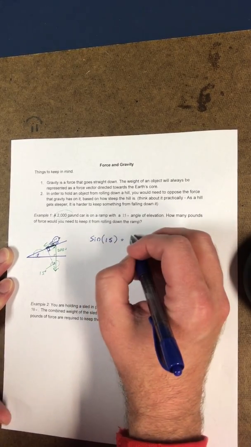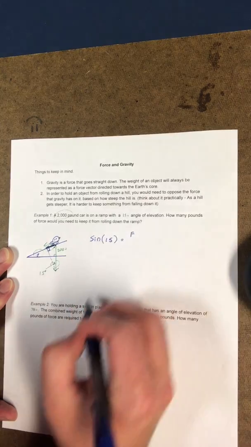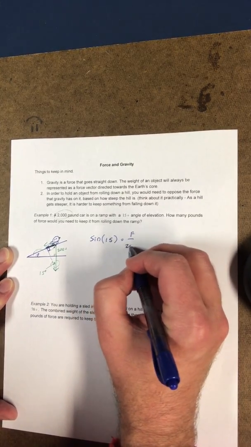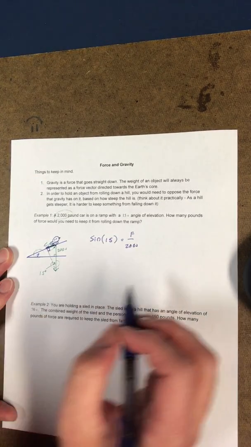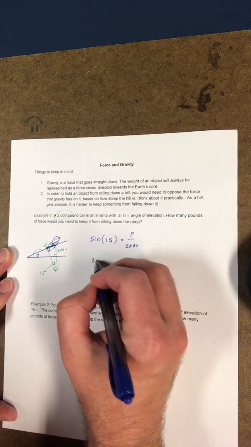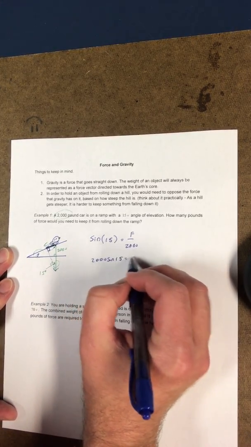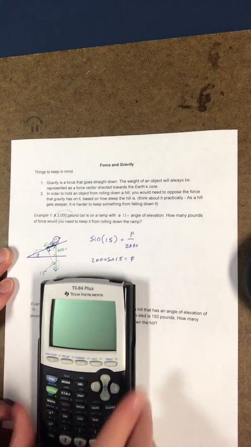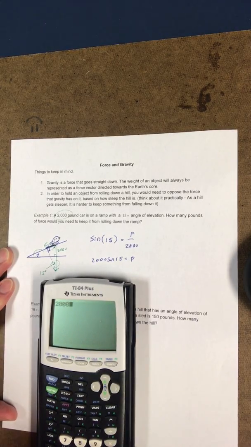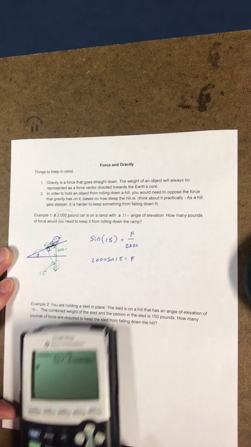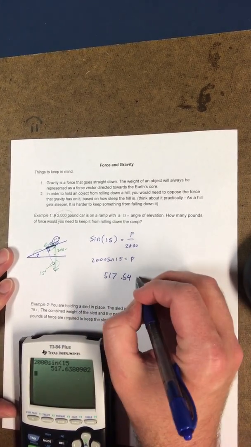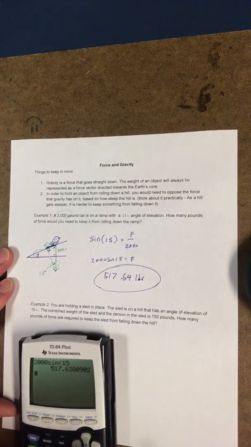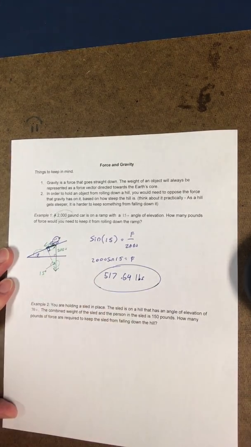Sine of 15 is equal to the force vector that we need to hold it back, divided by 2,000, the hypotenuse, or the weight of the car that is being impacted by gravity. So then it becomes 2,000 times sine 15, and we throw it in the calculator. And it looks like we get 517.64. So that is the amount of pounds of force you would need in order to keep this car from rolling down the hill.